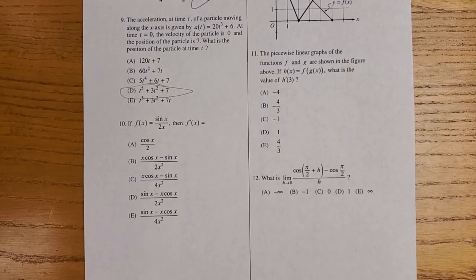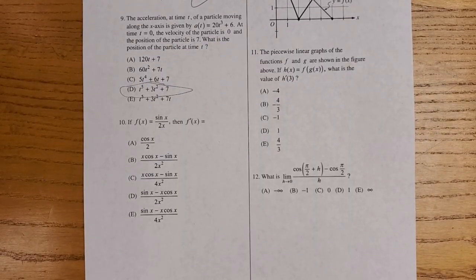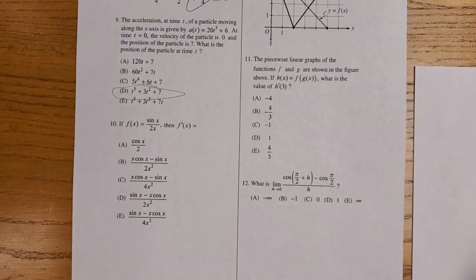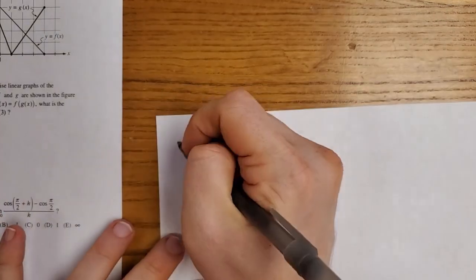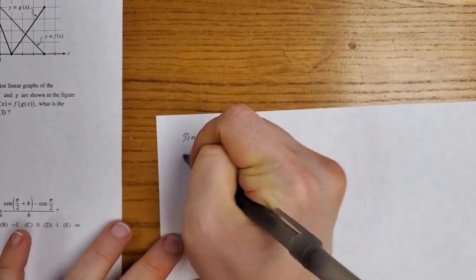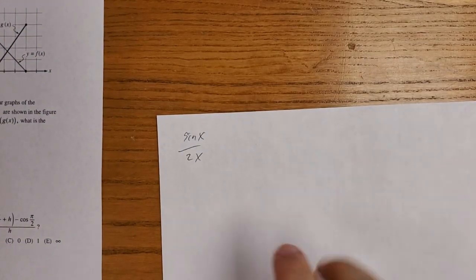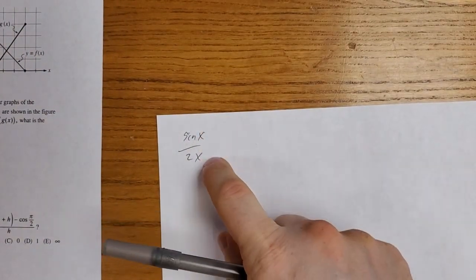So we have a function sine of x over 2x, and what is the derivative of that whole thing? So sine of x over 2x, what's the derivative? Now you have basically one thing up there and one thing down there. This is going to be a case of the quotient rule.